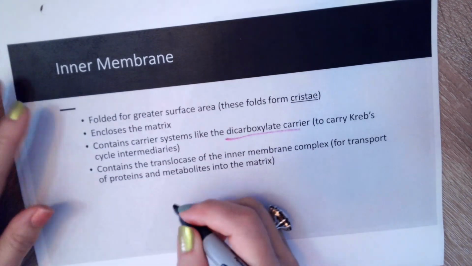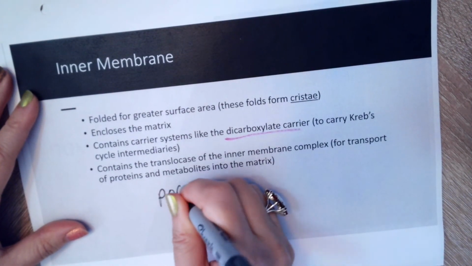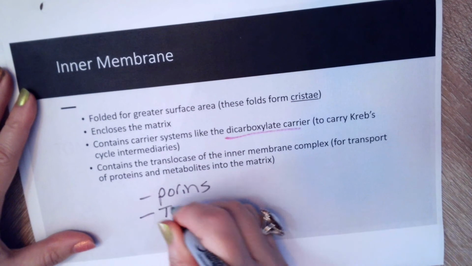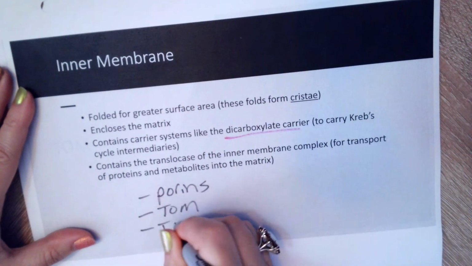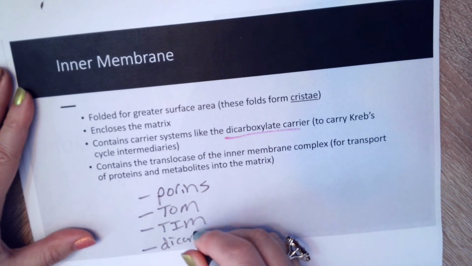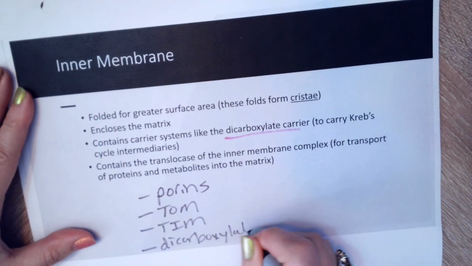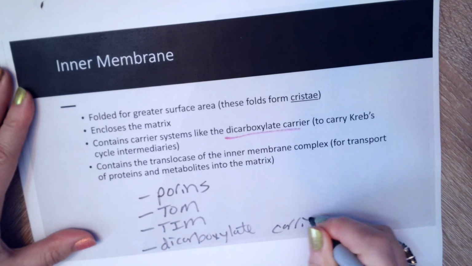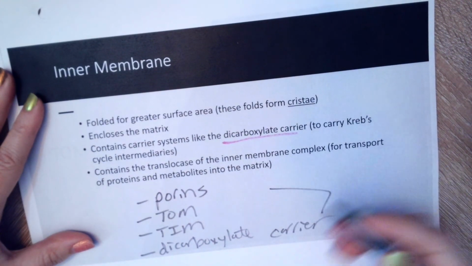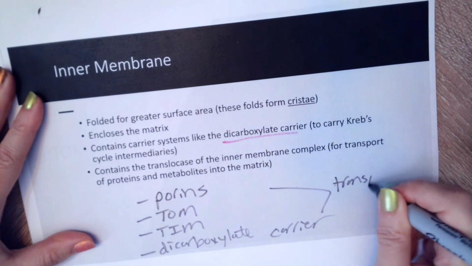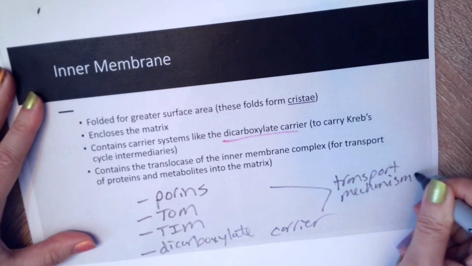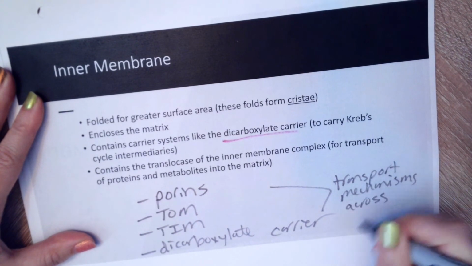So far we've seen, as transport mechanisms, porins, the TOM, the TIM, and the dicarboxylate carrier, and all four of these are transport mechanisms across mitochondrial membranes.